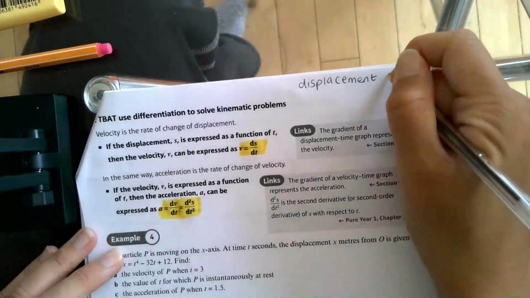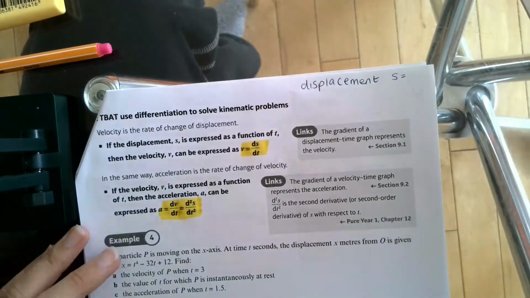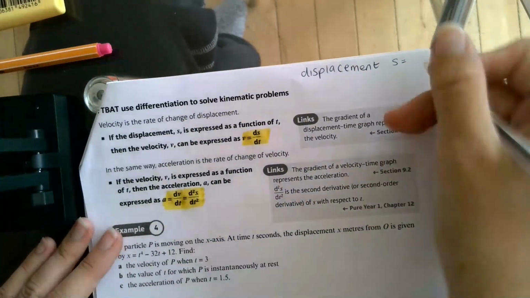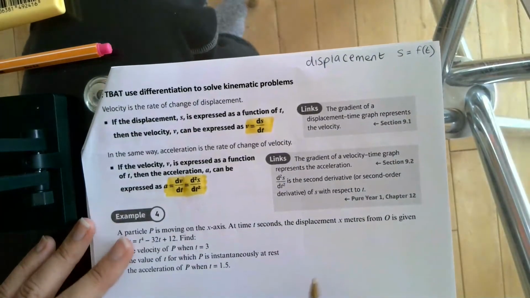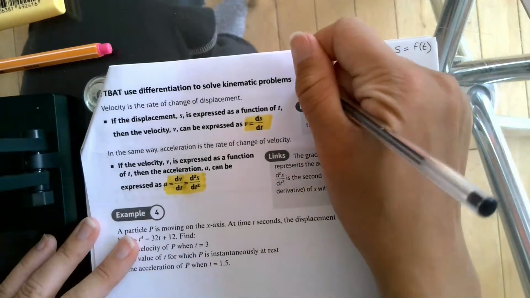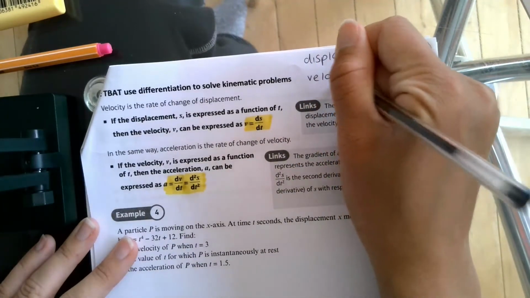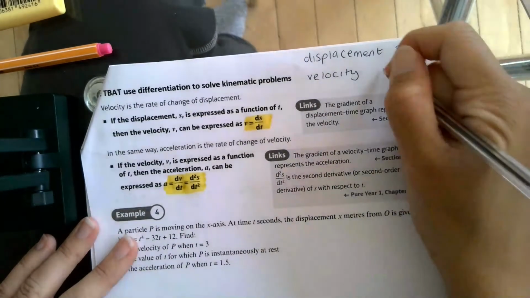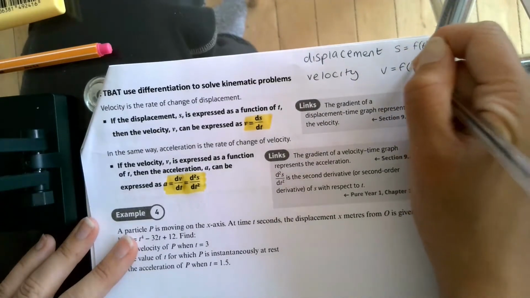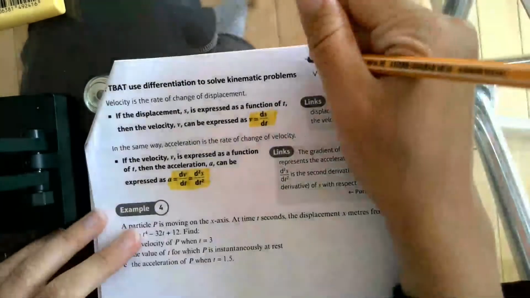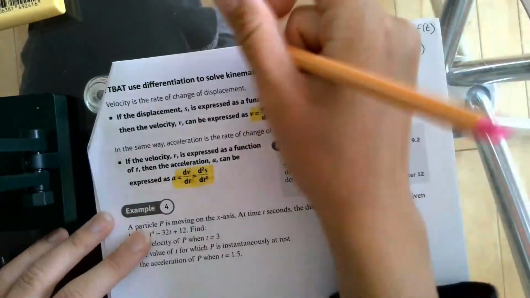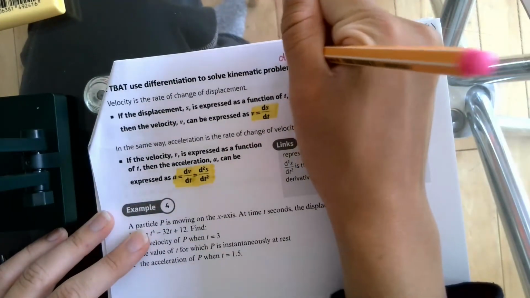So if I know the displacement of something as a function of time, for example, s is equal to t squared plus 7t, some sort of function of time. If I want to get the velocity, so I want v as a function of time, I need to differentiate.